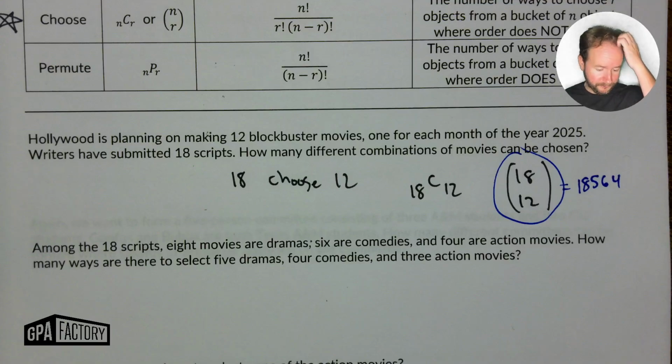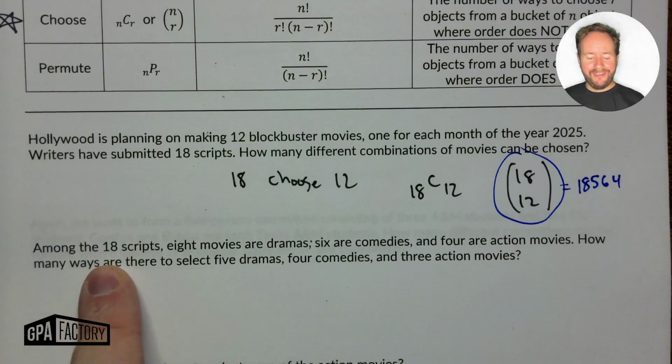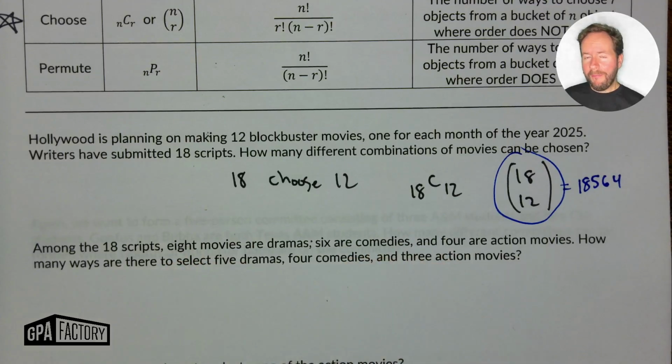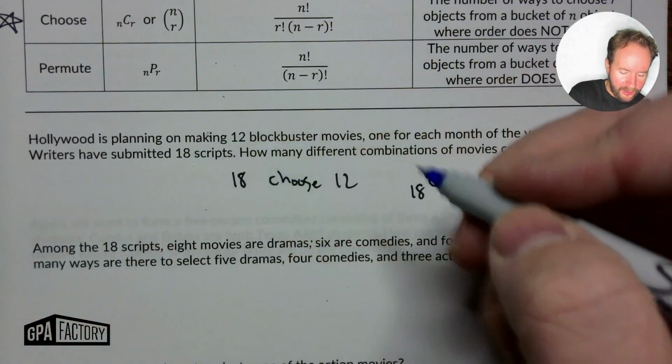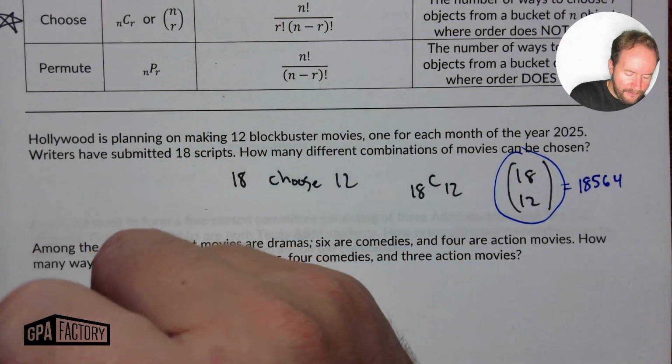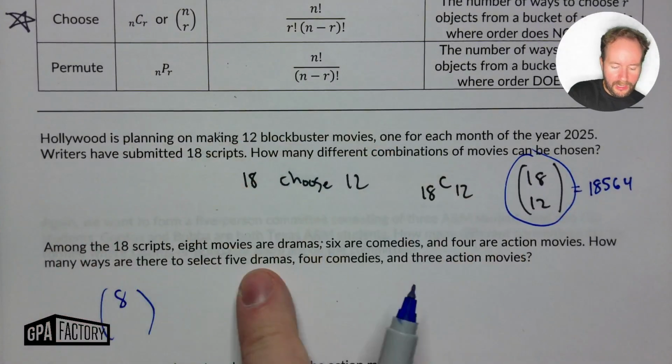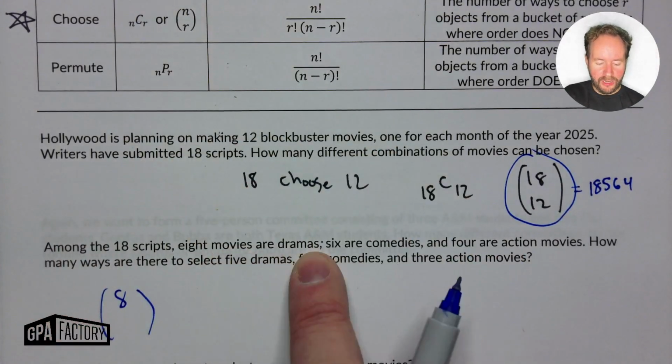That's totally fine. Okay, among the 18 scripts, 8 movies are dramas, 6 are comedies, and 4 are action movies. How many ways are there to select 5 dramas, 4 comedies, and 3 action movies? So we want that there are 8 movies that are dramas, and I want to select 5 of them. So 8 dramas, select 5.